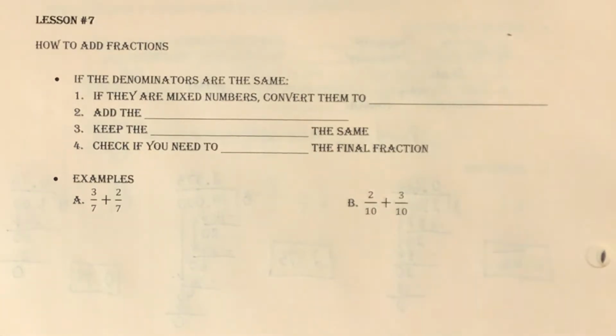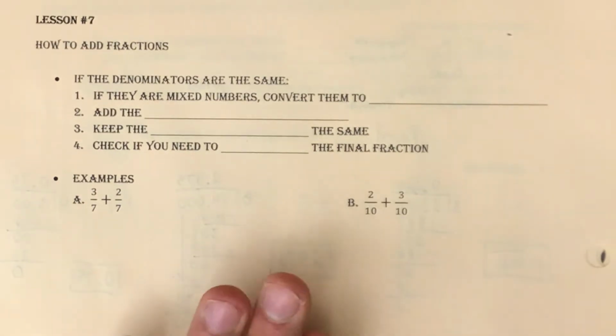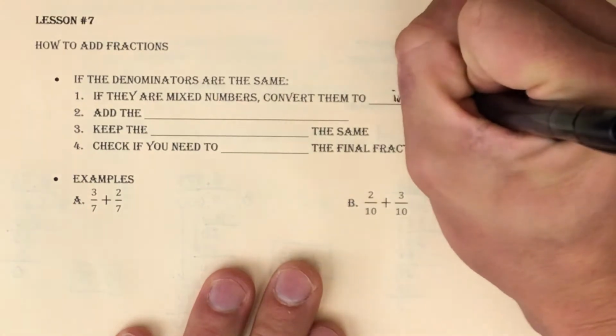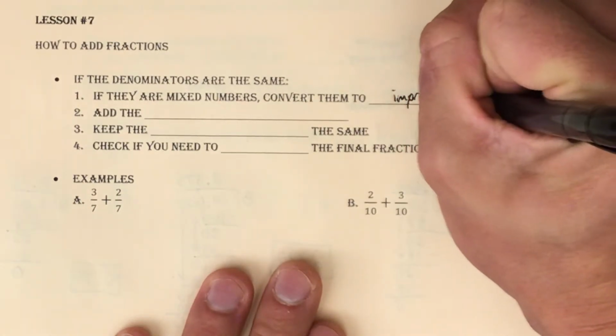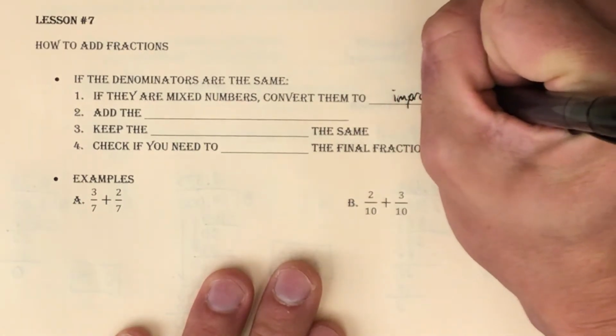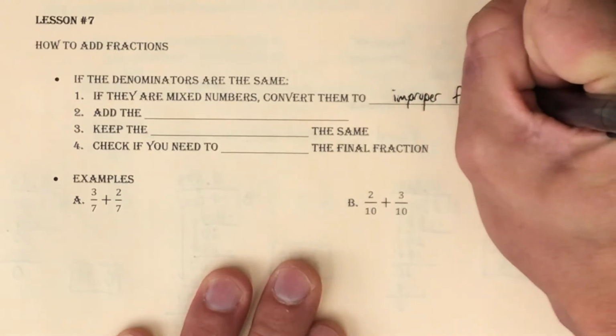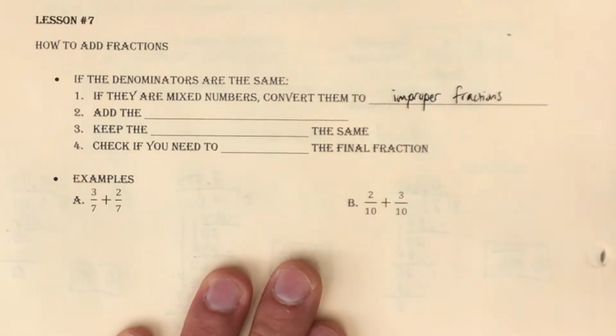So if the denominators are the same, if they are mixed numbers to begin with, let's make sure to convert them to improper fractions, right? That would be improper fractions, right? We always want to do that first.